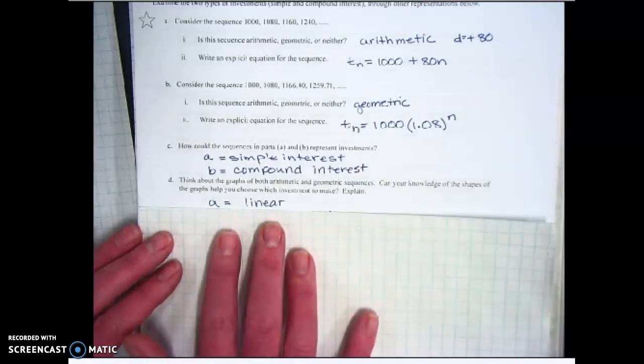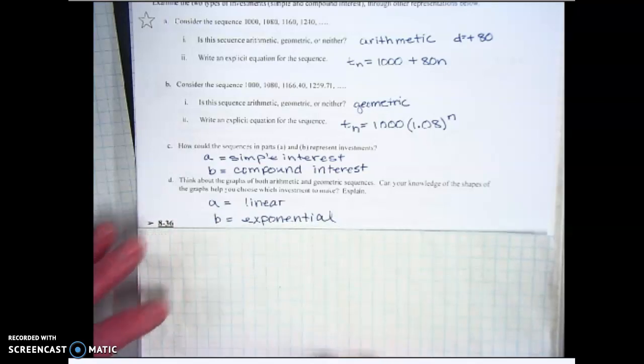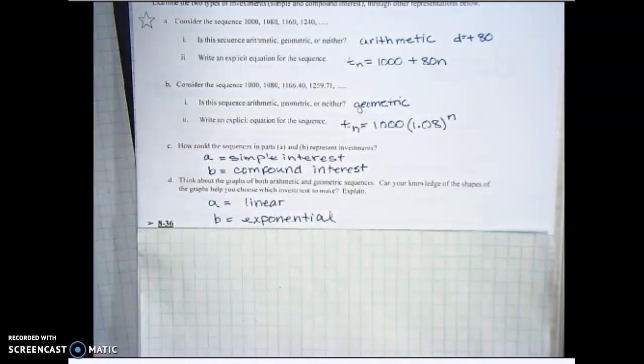So the first part A is going to give you linear. B is going to give you an exponential function.